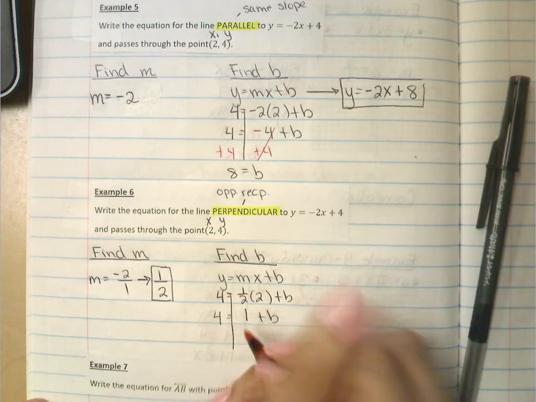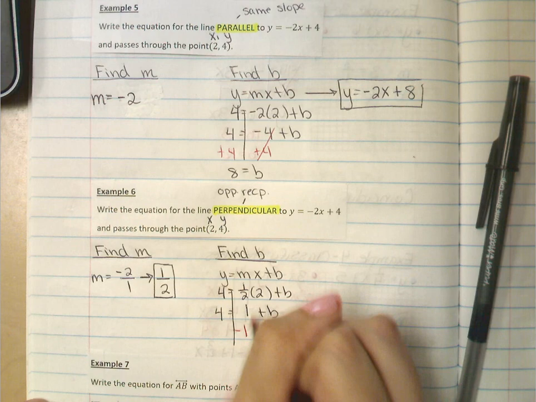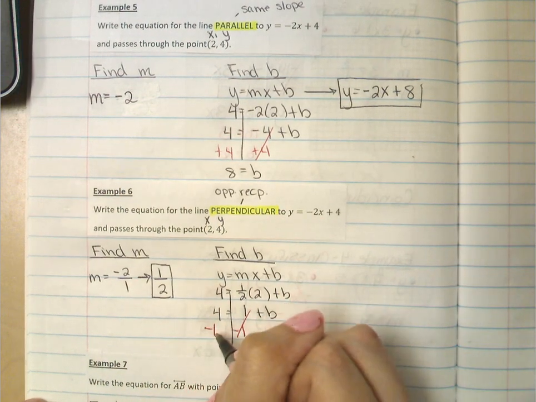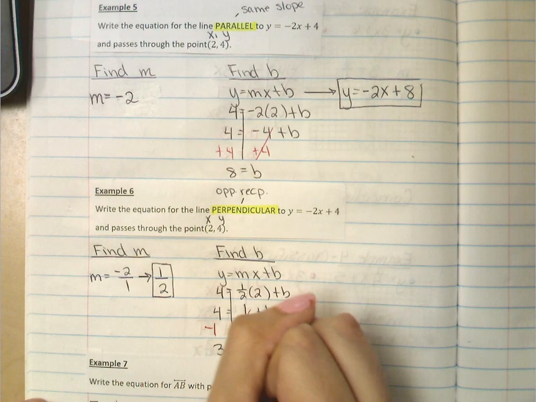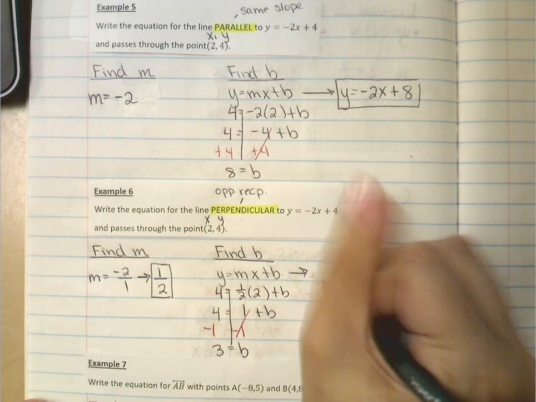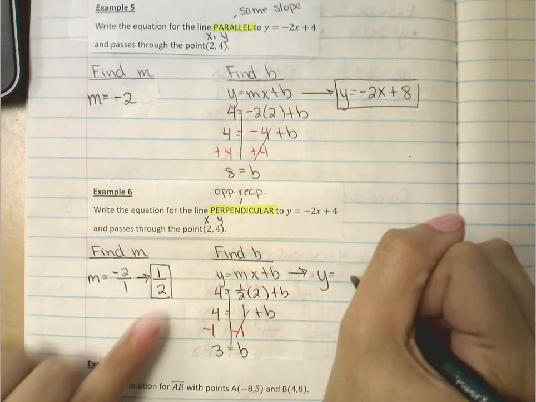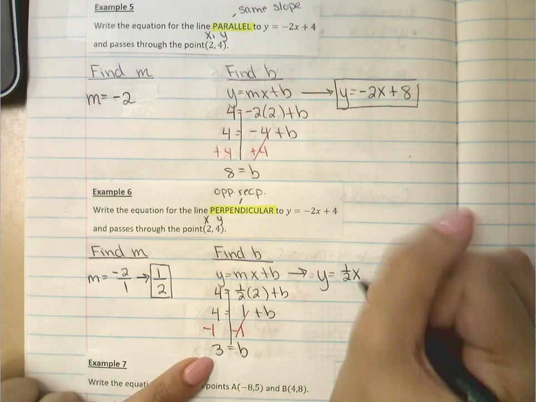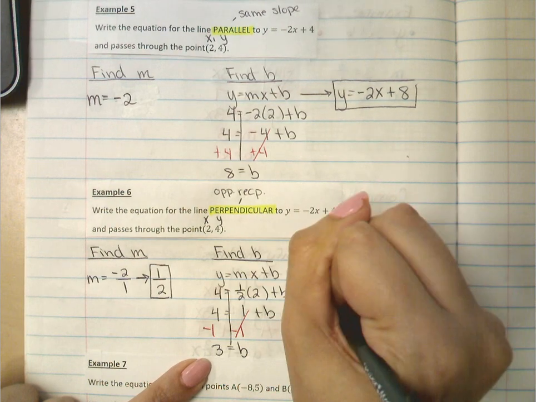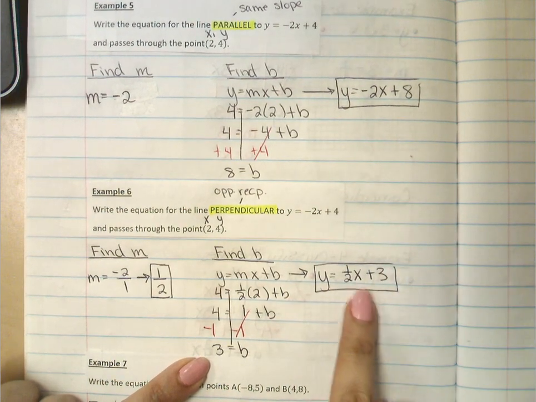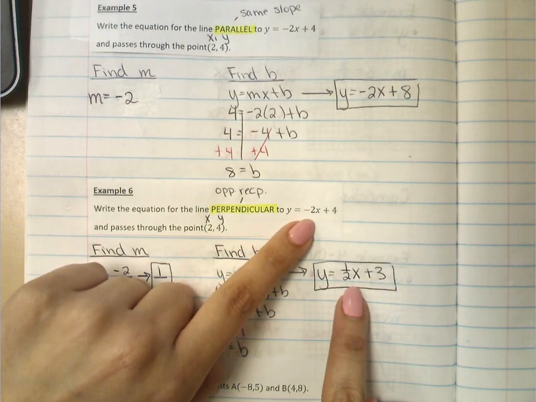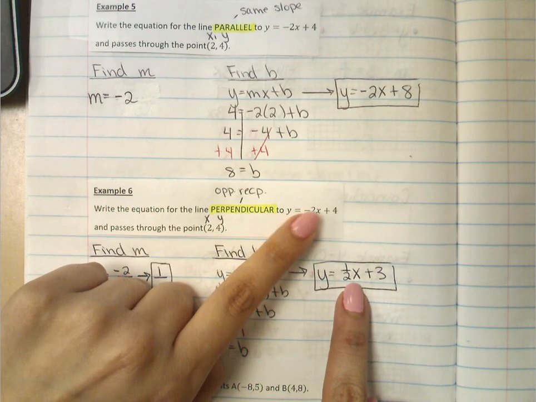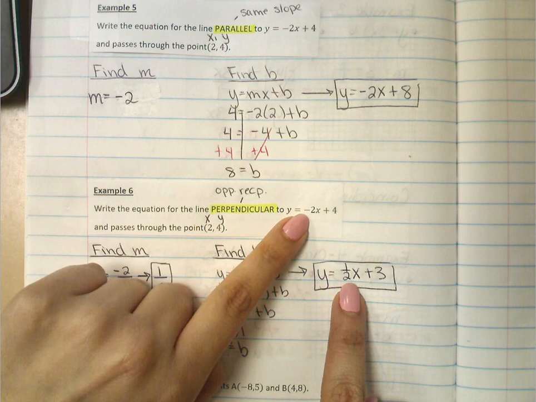I need b by itself, so I have to get rid of the 1 by subtracting it from both sides. 4 minus 1, that's 3. So my equation, I replace the m with the 1/2 x, and the b is 3. So now, if you were to graph those two equations, they would create perpendicular lines because they have opposite reciprocal slopes.